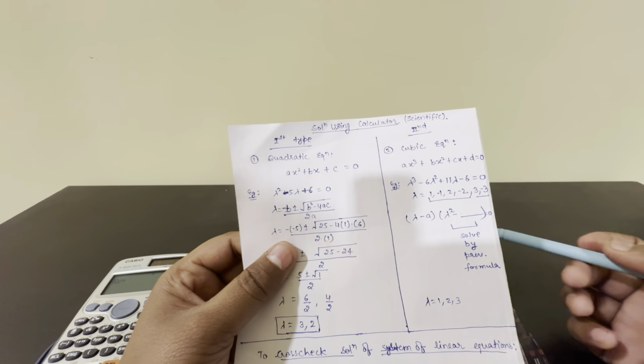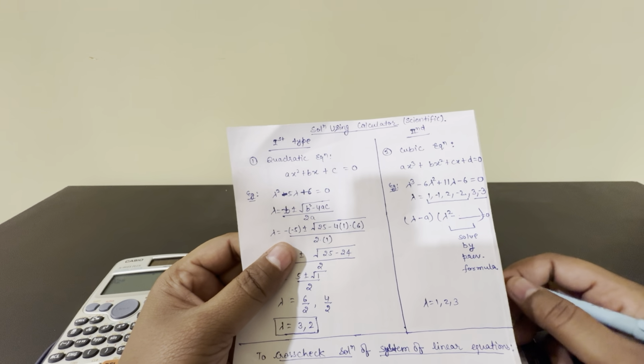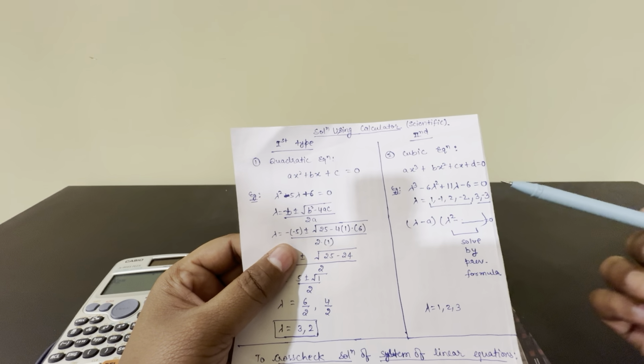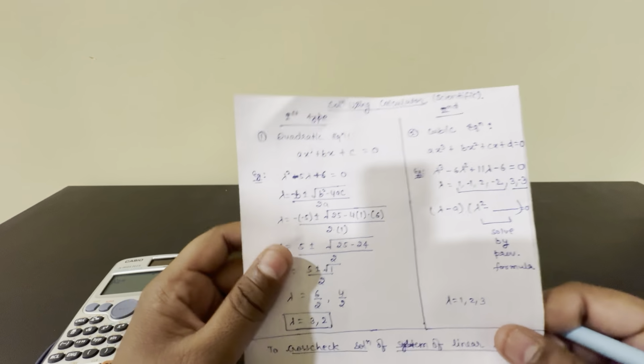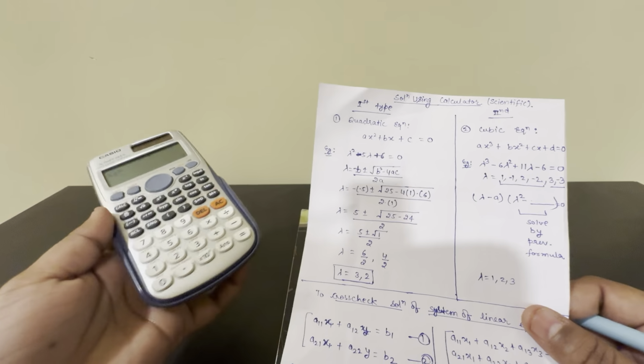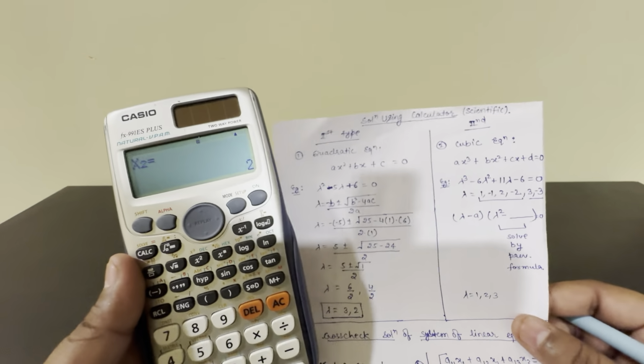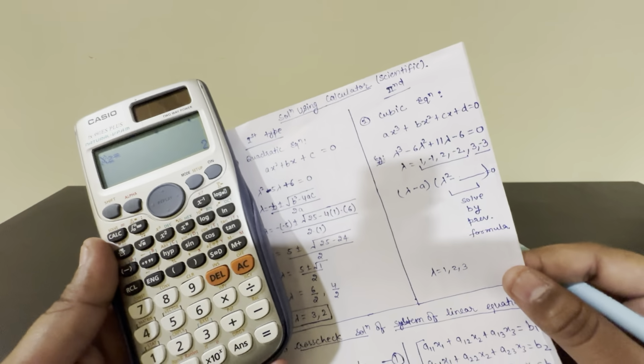Now, let's suppose we have an example, lambda cube minus 6 lambda square plus 11 lambda minus 6 equals to 0. You can directly use the scientific calculator and put in the values of a, b, c and d, and you will get the roots. Here the value of a is 1.